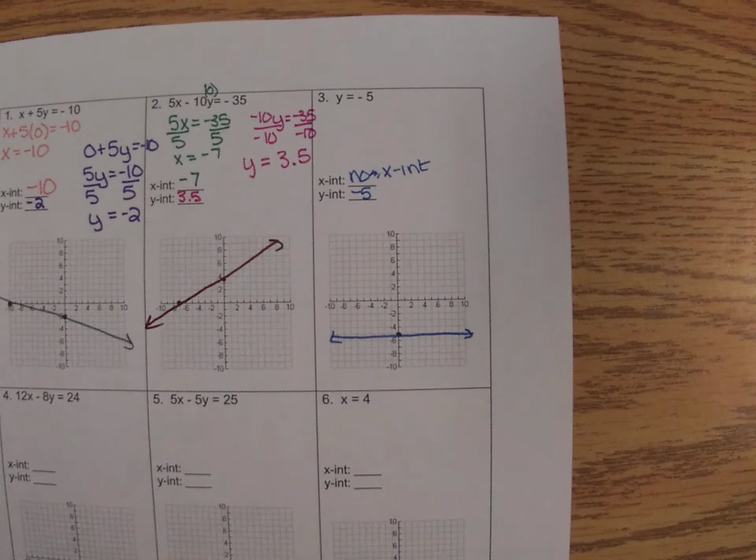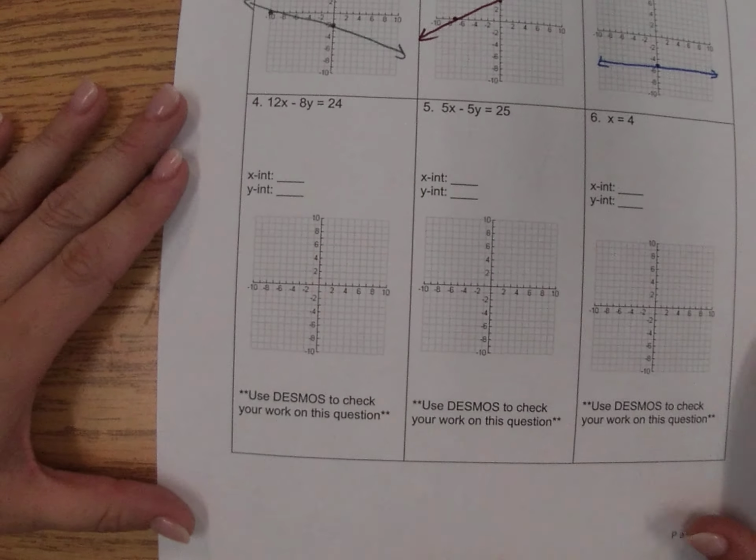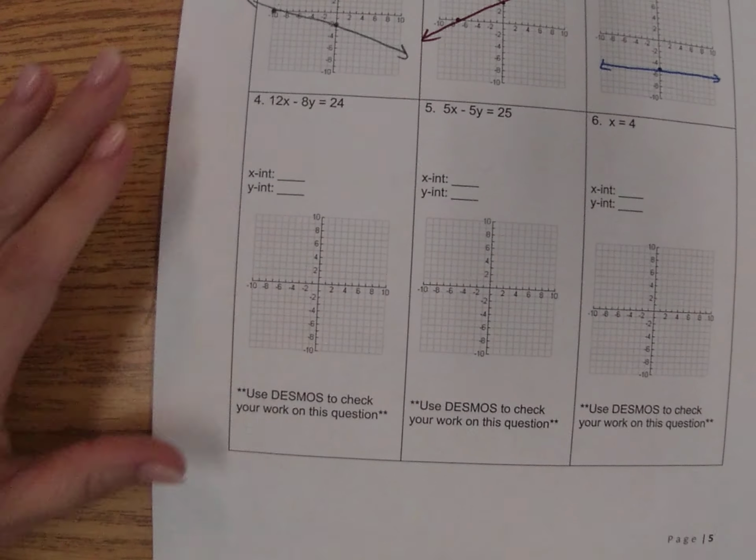Now, what I would like you to do is pause this and take a couple of minutes to try and do number 4, 5, and 6 by yourself. Once you finish, press play again, and I'm going to quickly go through the answers. So at this point, you should have these graphed, so I am not going to take as much time to go through them. I'm just going to do a quick run through.